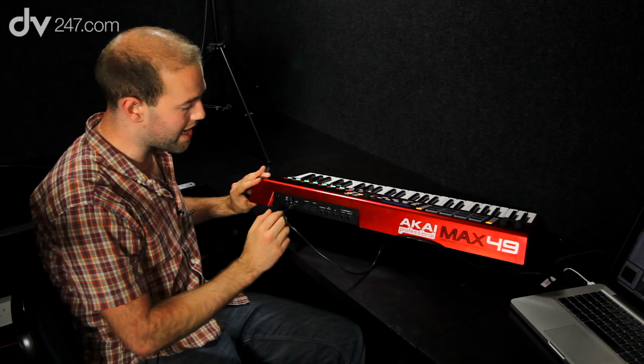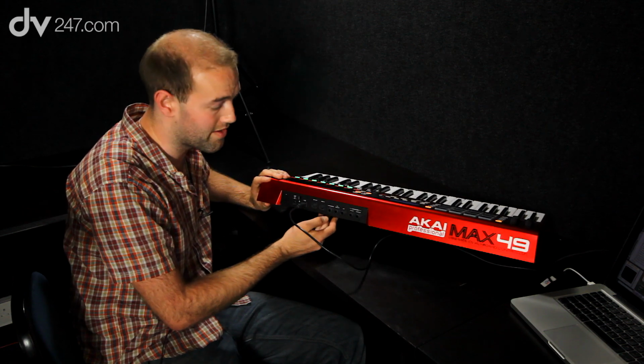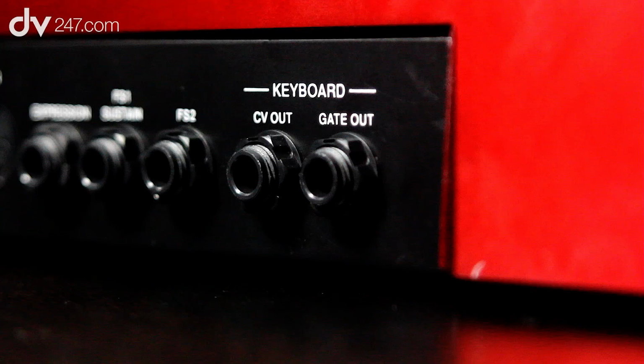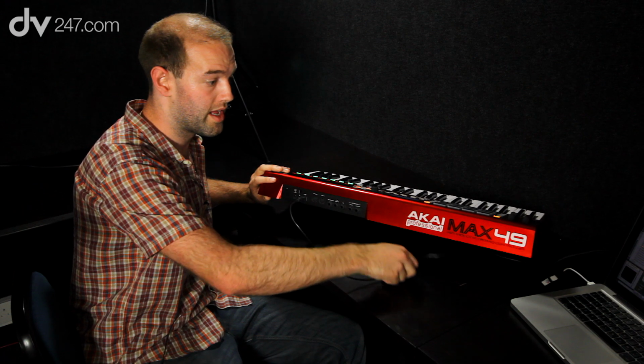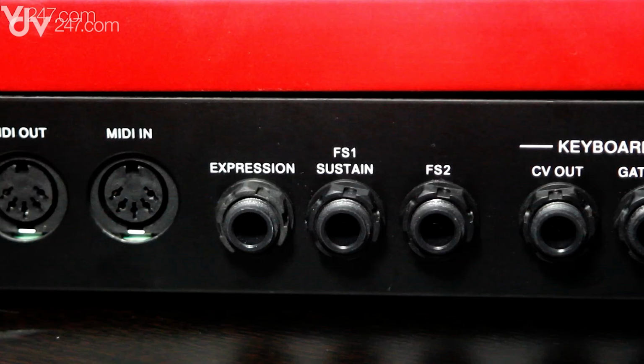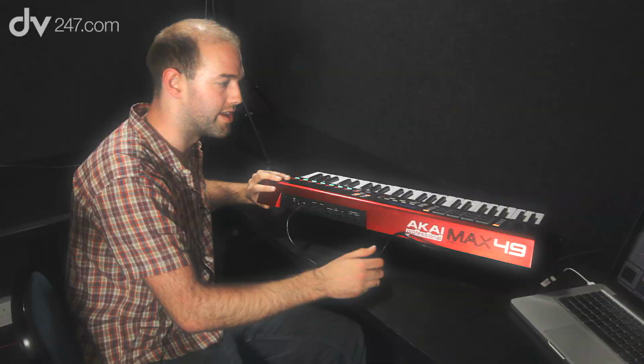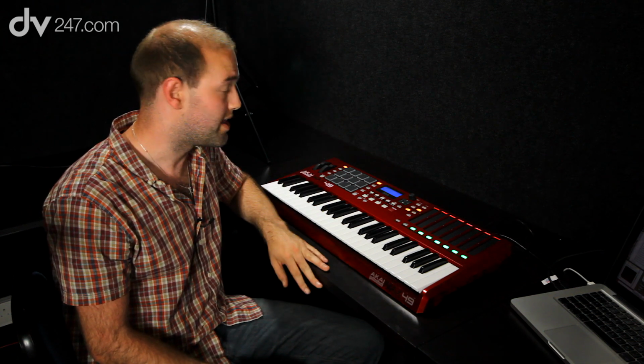So there's the MIDI out and MIDI in, for those of you who are looking to incorporate this into your existing rig, and there is notably a CV out as well, which I'm sure will make a huge difference to some of you, hooking up between your analog and MIDI gear. There's also inputs for expression and sustain pedals as well. So if you're a serious player, rather than just inputting notes, then you can go that extra mile as well.